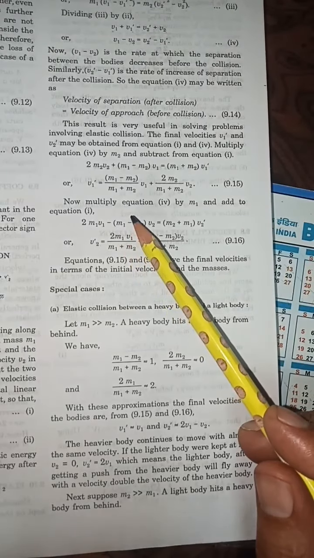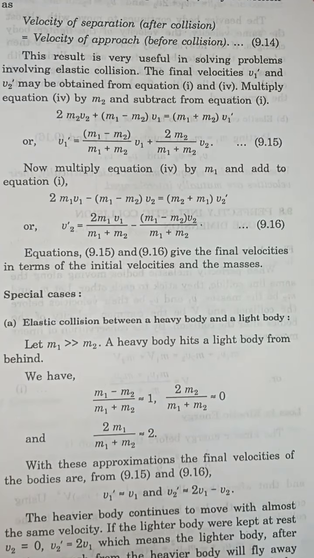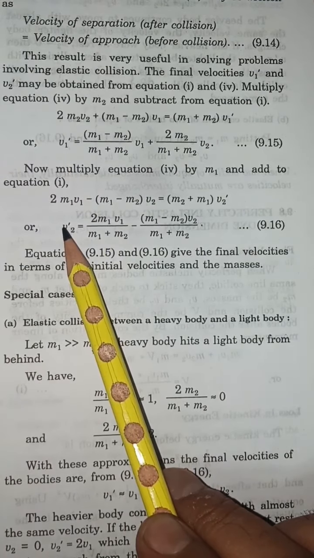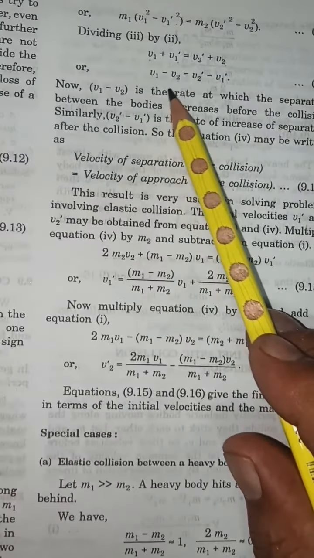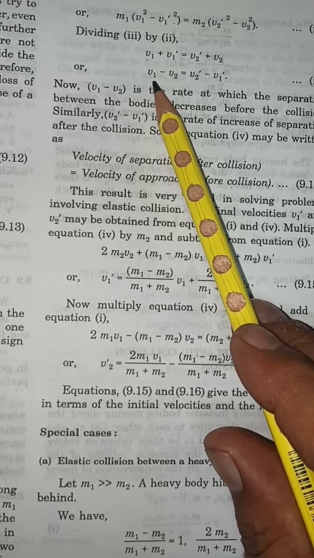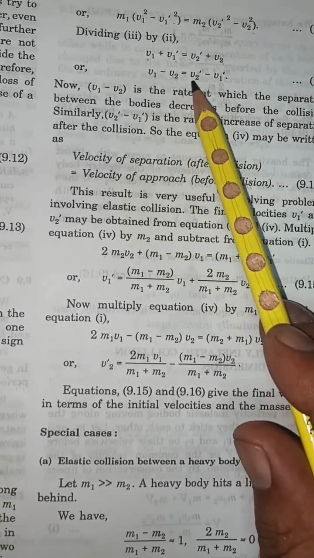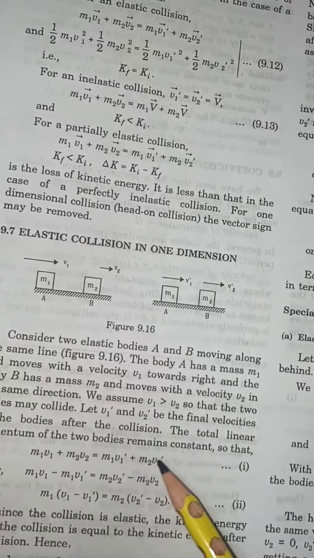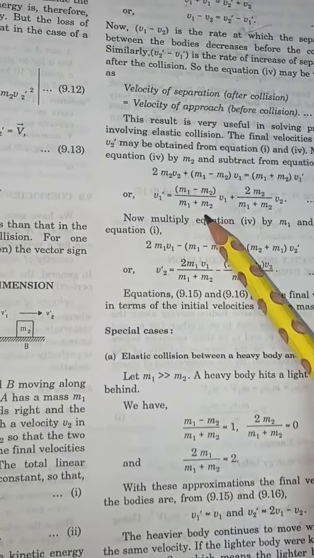Yes, dear student, just before this I had taught you about the velocities of particle 1 after collision and velocity of particle 2 after collision. How did I get this value? This is the velocity of particle 1 before collision. That is, I can say this is velocity of approach and this is called velocity of separation. So from this equation and the first equation, which I got from the conservation of momentum, by simplifying these two equations I will get the value of this and this.